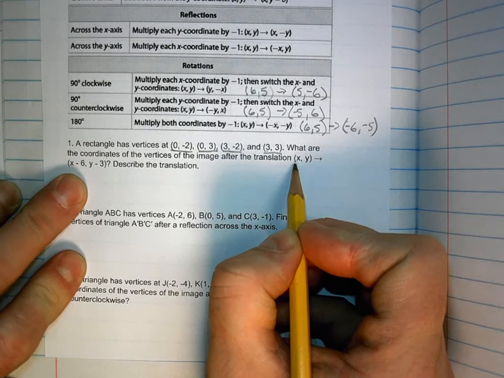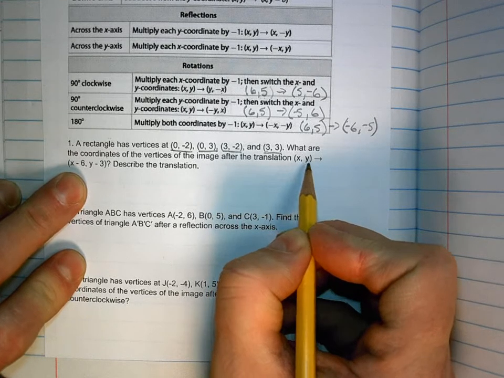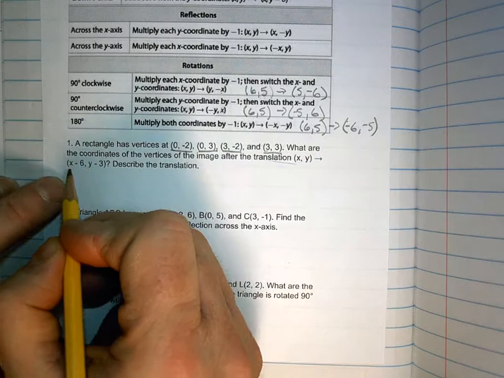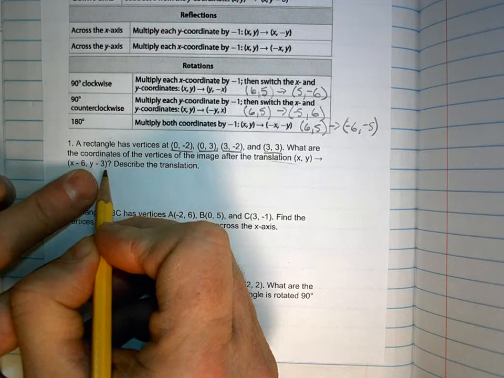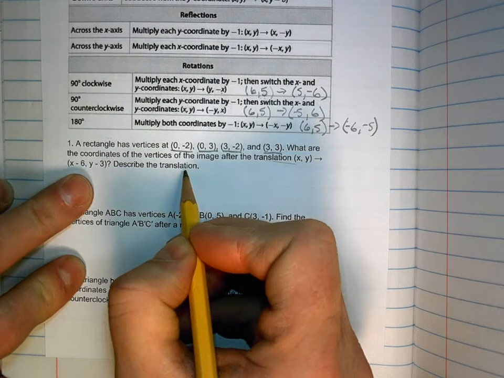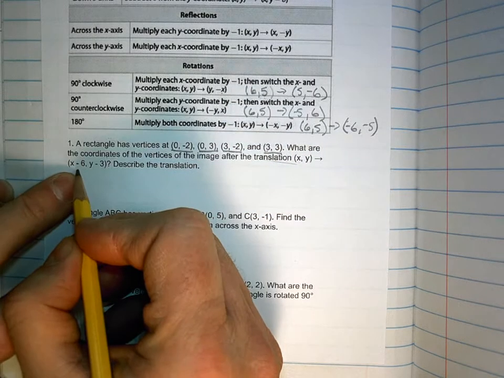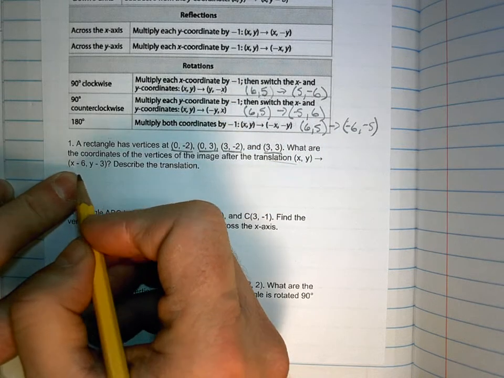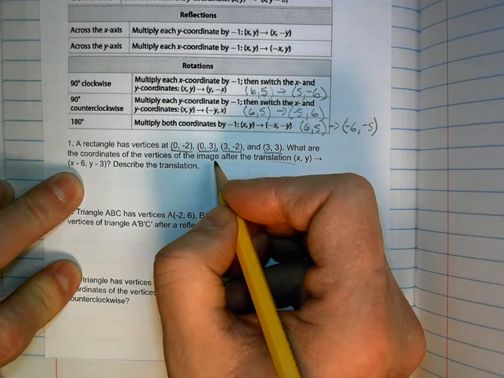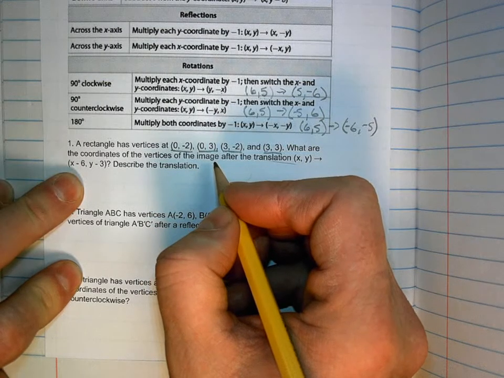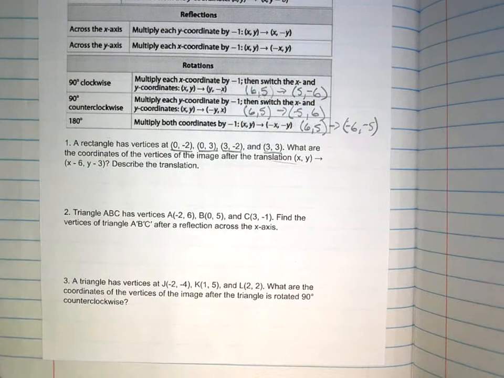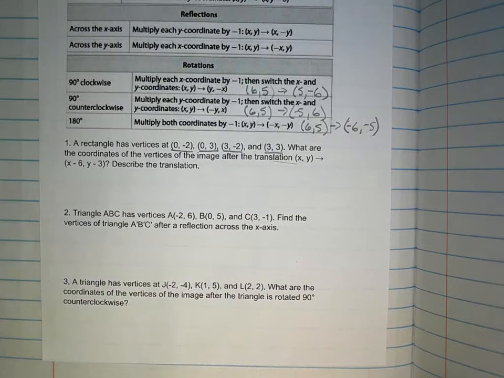Translation means I'm moving it left and right, or up and down, right? (x, y) goes to (x minus 6, y minus 3). Describe the translation. Well, let's start with describing the translation. X minus 6, which way are we going? Which way are we going, Elena? If we're moving in a negative direction, which way are we going? Are we going positive or negative?